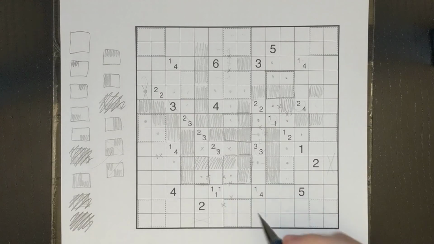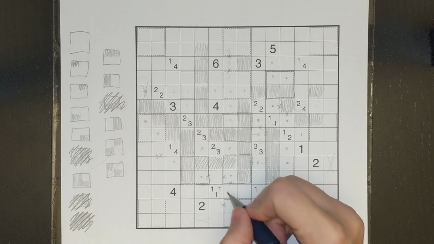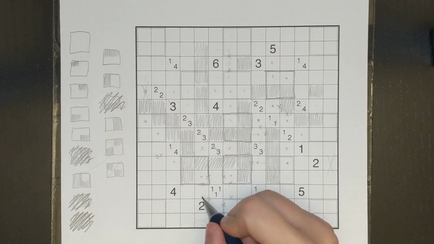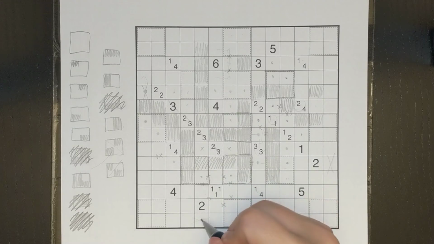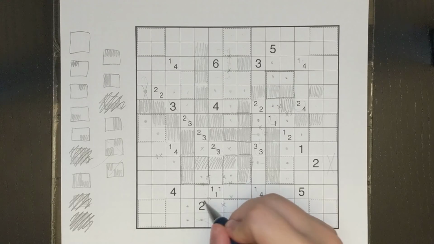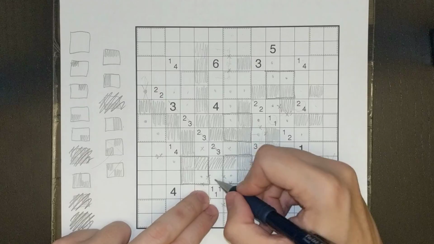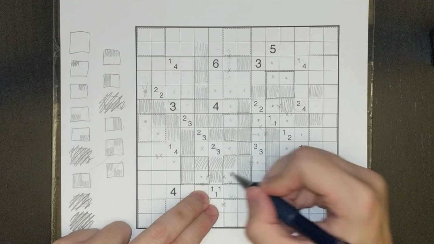Next place to do some kind of interesting things is around here. There are 3 cells that need to be shaded. You could take one here and one here, but you have to take at least one of these. Notice that whichever one you take is going to use up the rest of the clue. So there's exactly one here, there's exactly one here, and this cell is used.